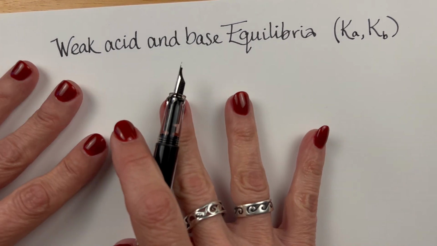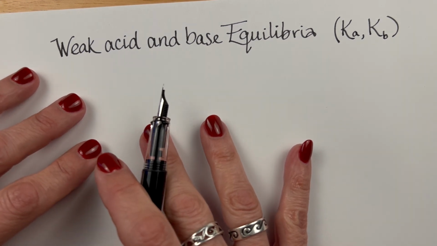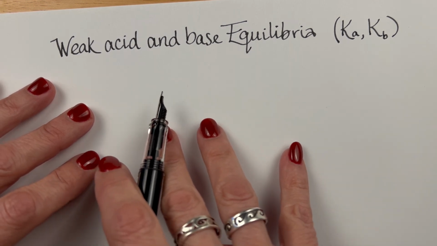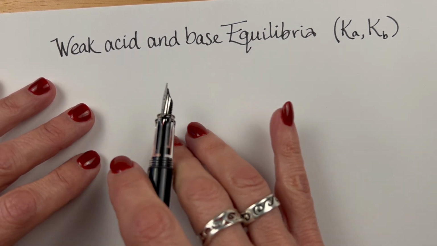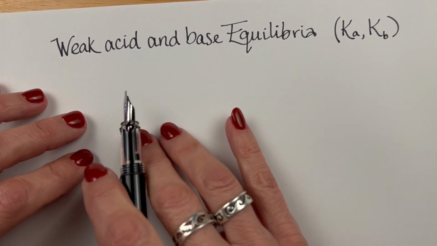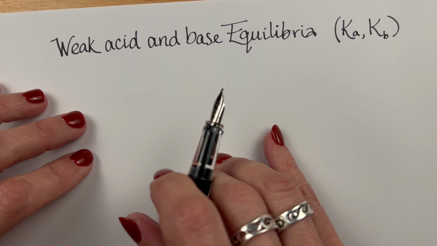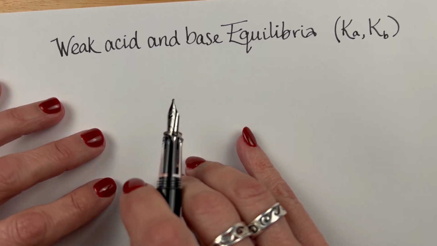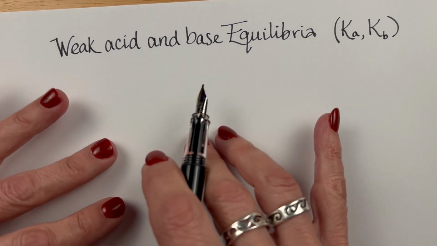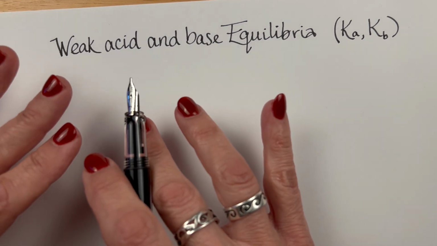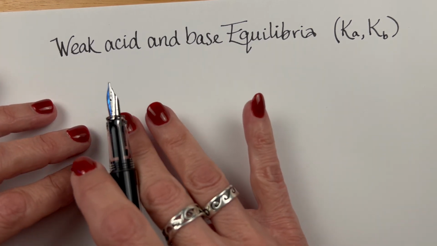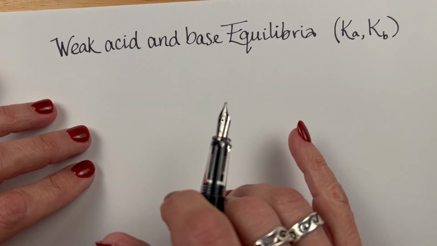Alright, so the first place I want to begin is reviewing with you Bronsted-Lowry equilibria, Bronsted-Lowry acid-base theory. Essentially that's recognizing that an acid-base reaction is a proton exchange reaction where a hydrogen ion goes from one species to the other.